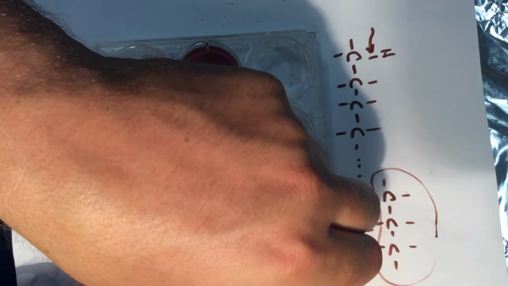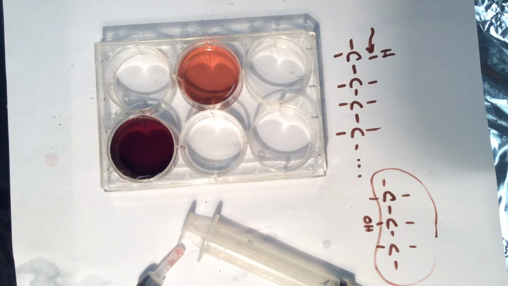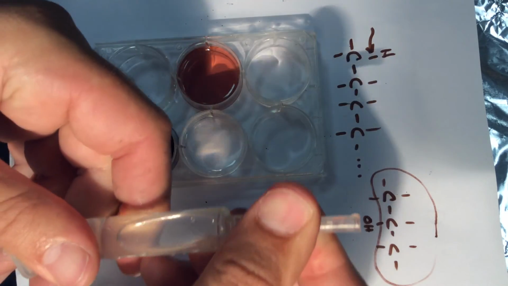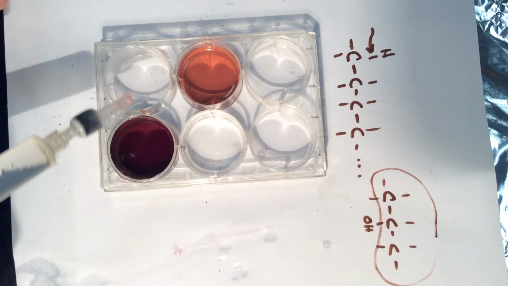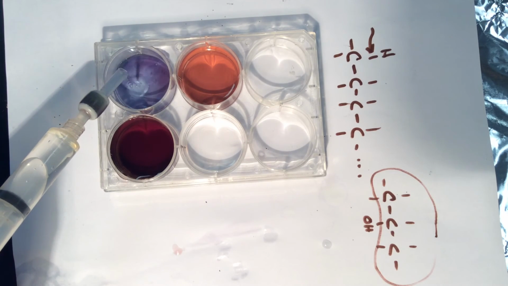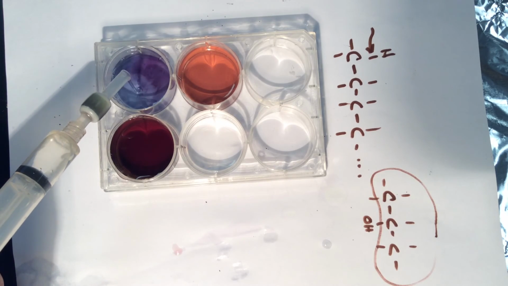Well, blue has a different solubility, so it's actually soluble in 25% solution, a little stronger. So I'm going to draw up some 25% solution. That's good enough. Short end goes in, and now I'm going to push out. And that's where the blue comes from.